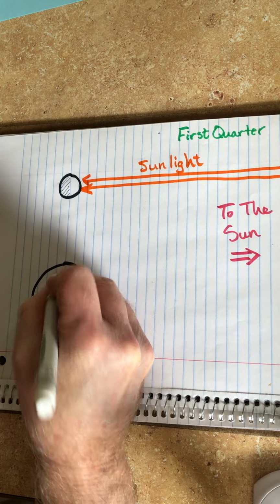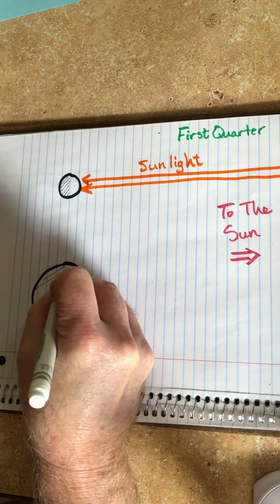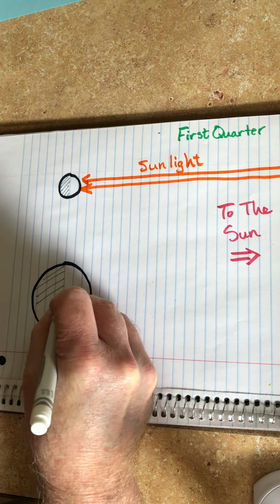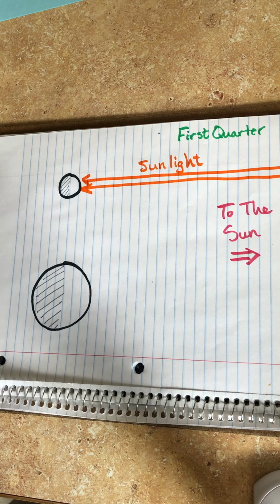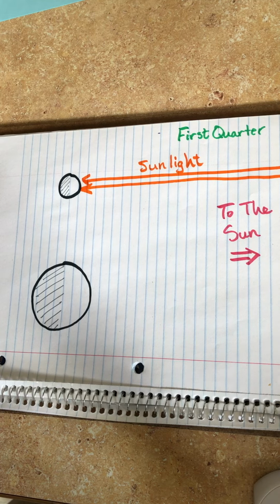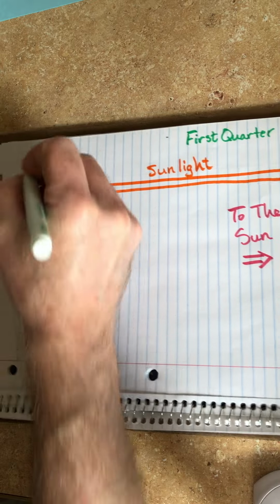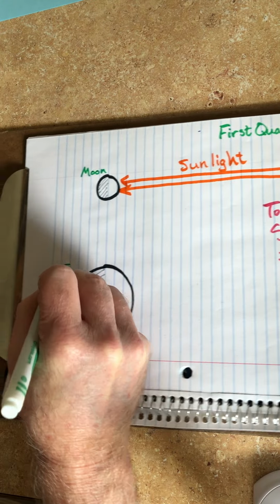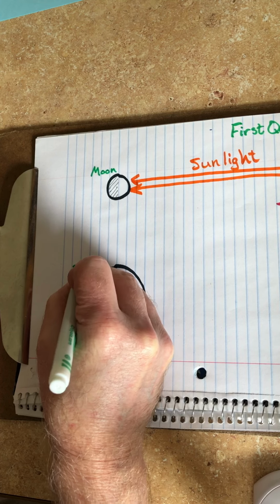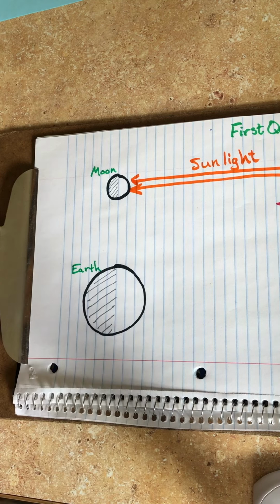Night side of the moon. Night side of the Earth. I should probably label them as well. Okay. Moon, Earth. There we go.